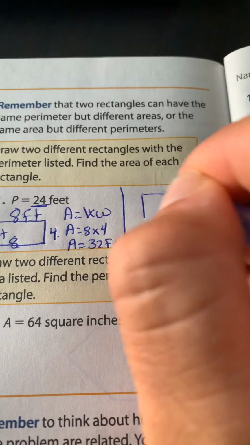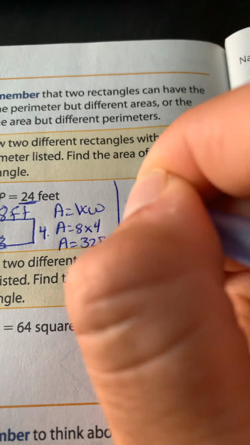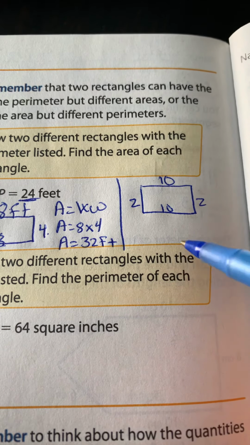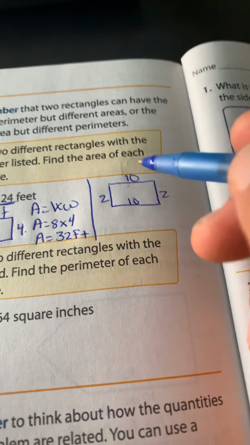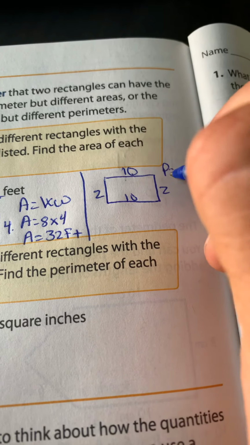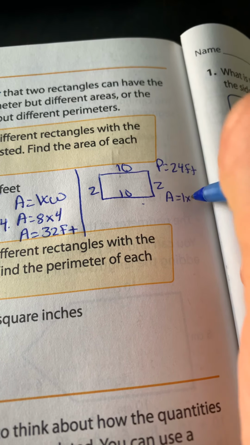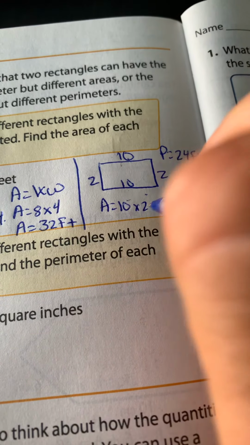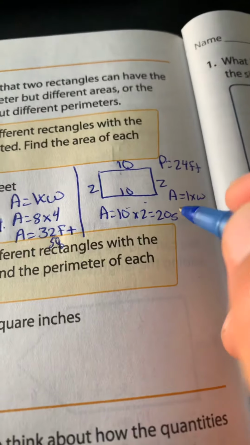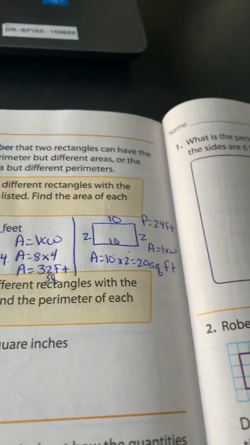Let's do this one now. Okay, let's make this 10, 10, 2, 2. Okay, 10 plus 10 is 20, plus 2 is 22, plus another 2 is 24. So if you add it up, the perimeter is 24. P equals 24 feet. So area equals length times width. So you would do area equals 10 times 2. And you get 20 square. Oh, sorry, this is supposed to be square feet too. I know Emma caught that. Square feet. So different areas, same perimeters.